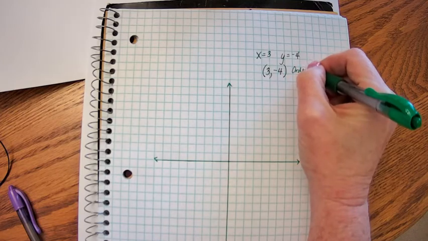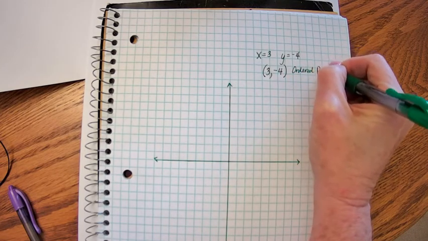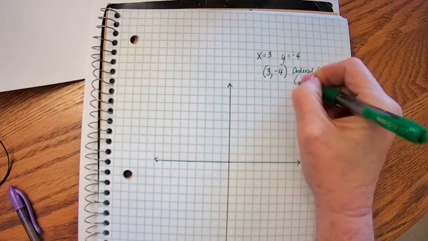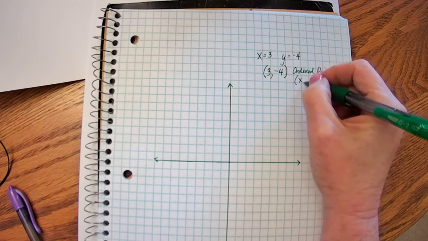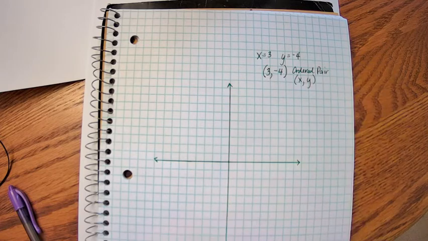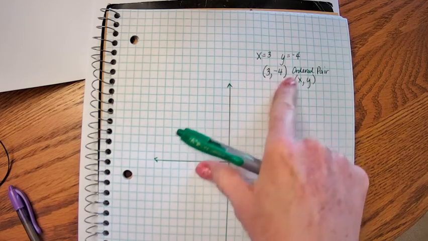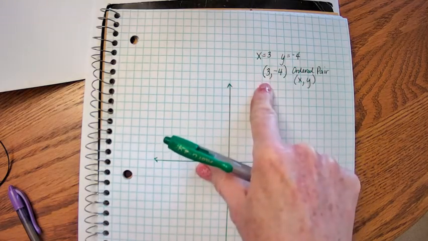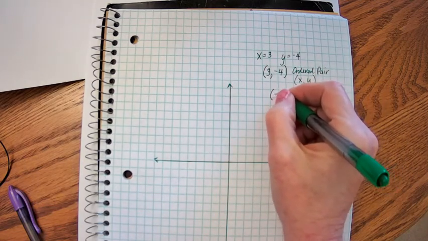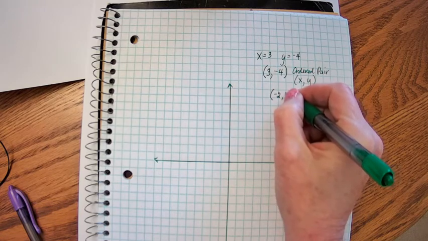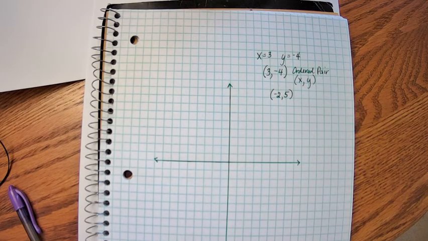This is called an ordered pair. Ordered because the order is important. The first number is the value to substitute in for x. The second number is the number to substitute in for the value of y. So this is a shorthand way to say x is 3, y is negative 4. And this is a shorthand way to say x is negative 2, y is 5.